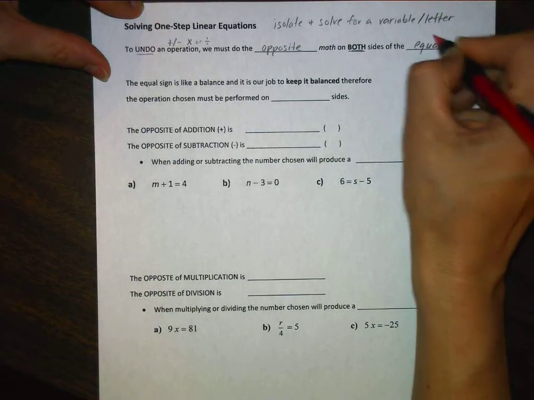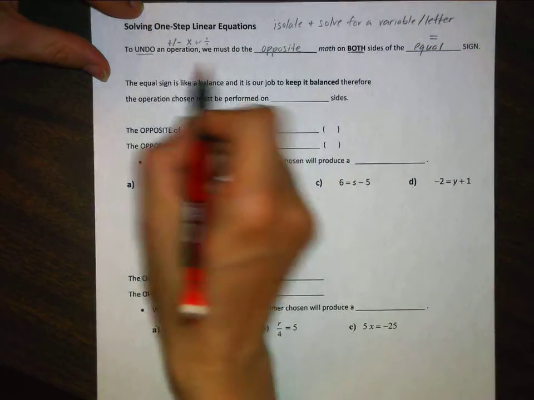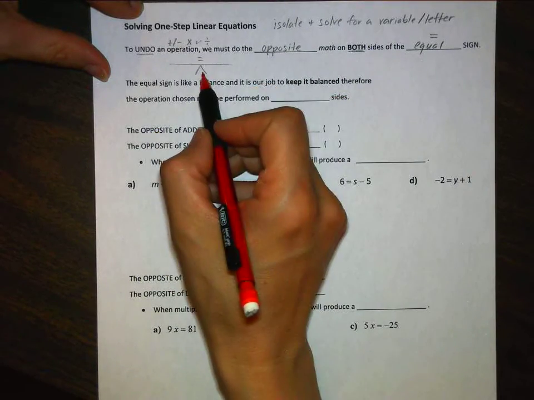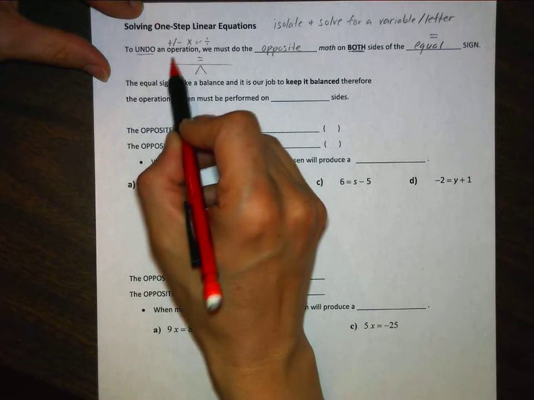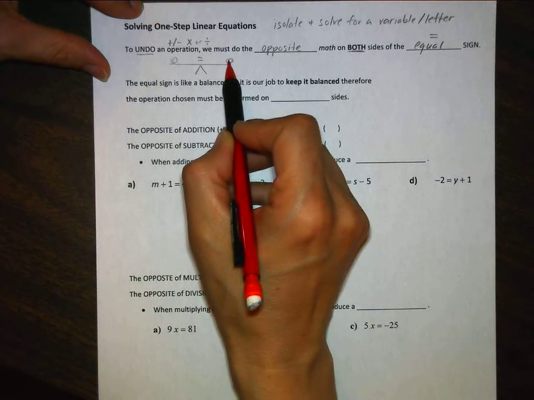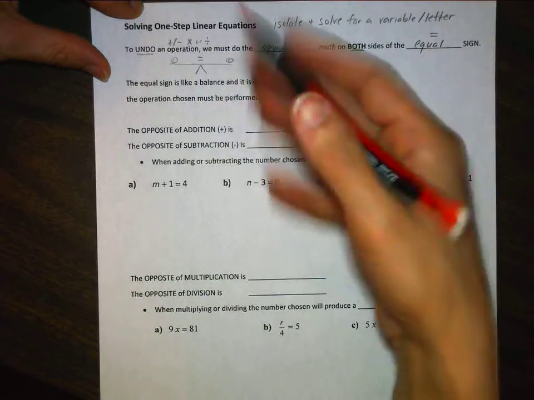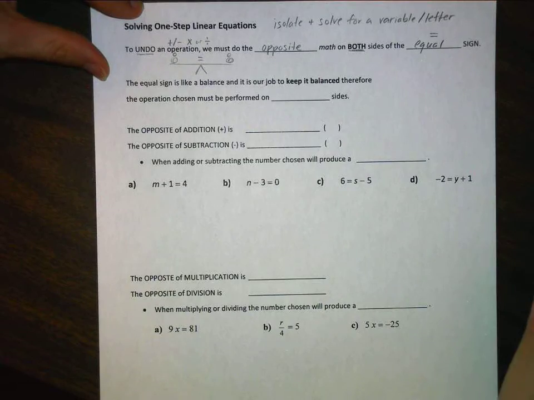The equal sign is like a balance. Think of it like a teeter-totter. Okay, there's the equal sign, and we need to keep it balanced. So whatever we put on one side, we have to put on here. Whatever we take away, we need to take away on the other side. If we multiply it and put multiples, then I need to do the exact same thing.